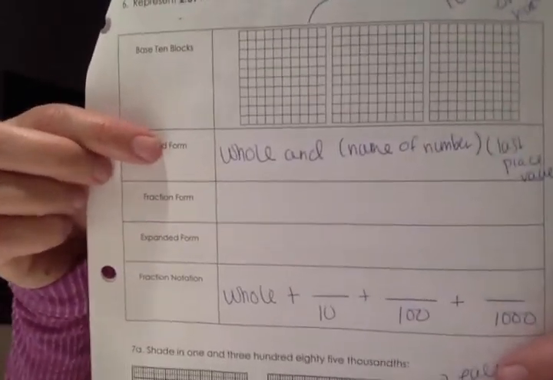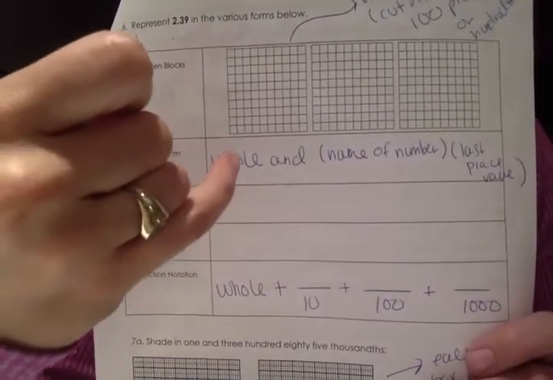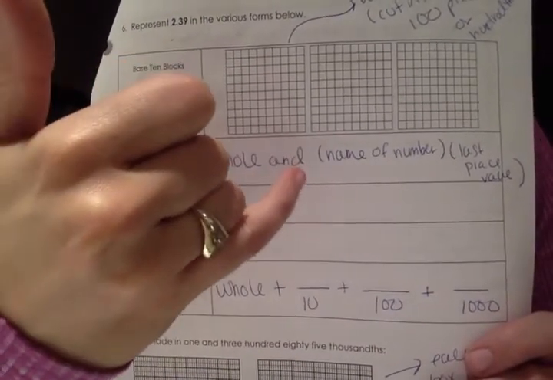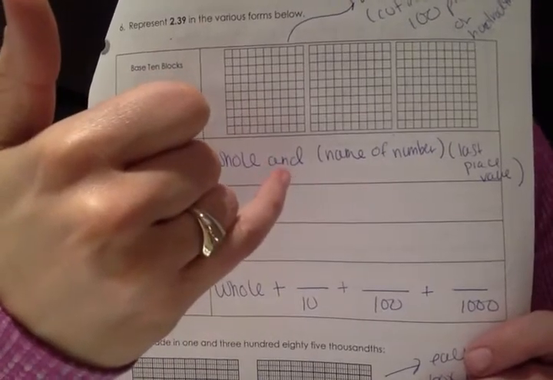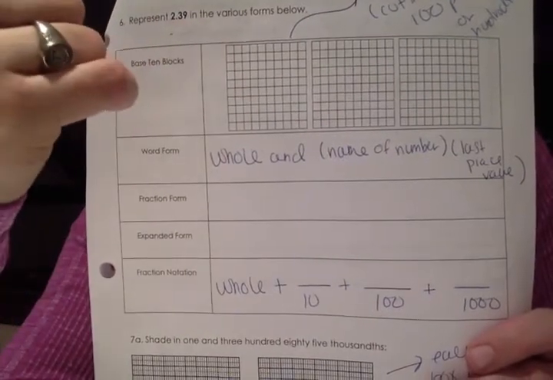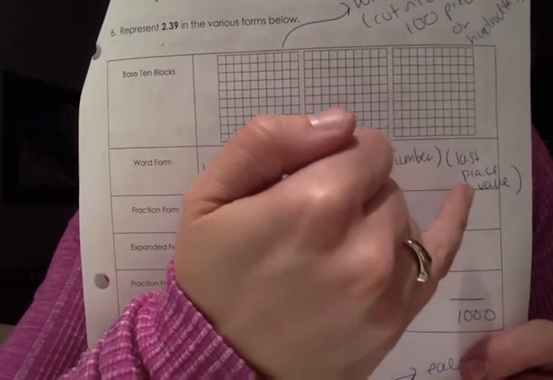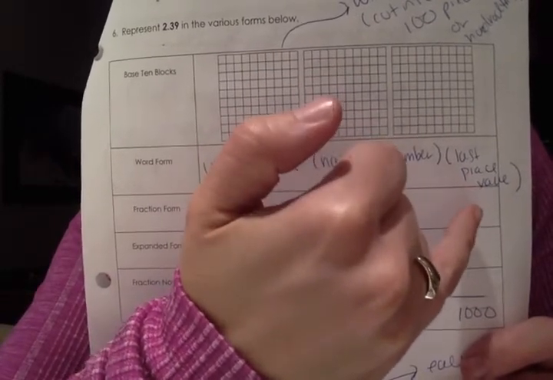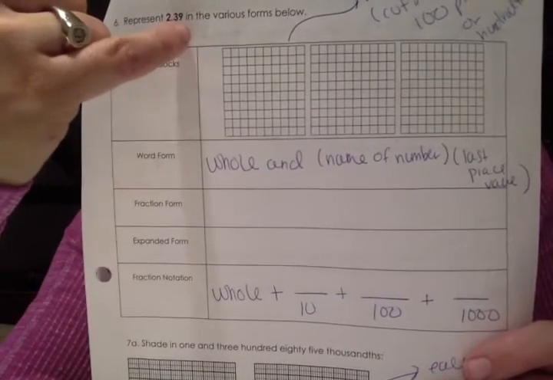When you write it in word form, you need to remember to first say the whole number, then say and. Whenever you see the decimal point, that's when you say and. Then you just say the name of the number that comes to the right of the decimal point. And then finally, you say the name of the last place value. In this case, the last place value is hundredths.